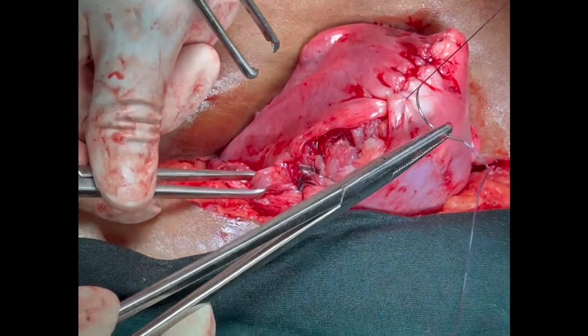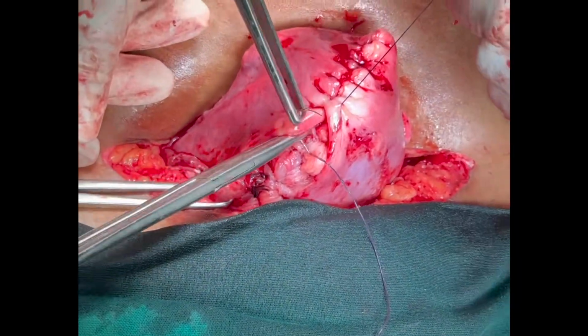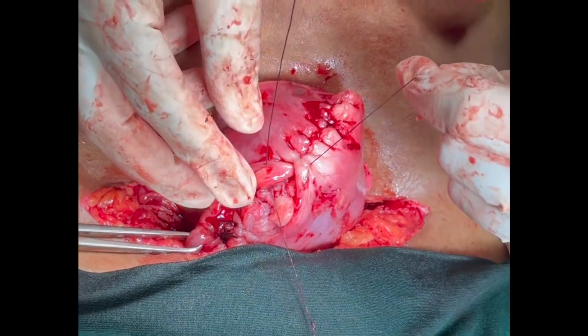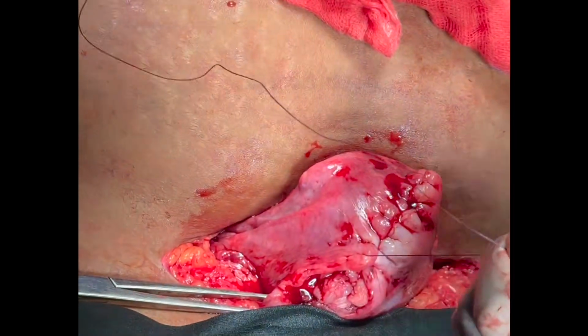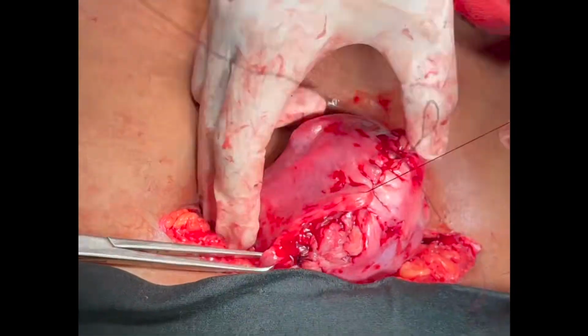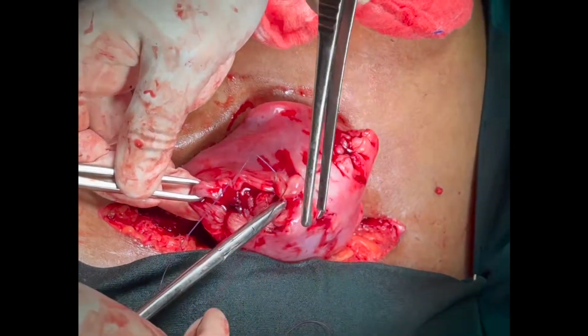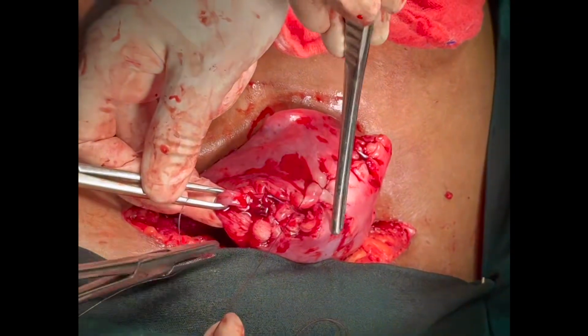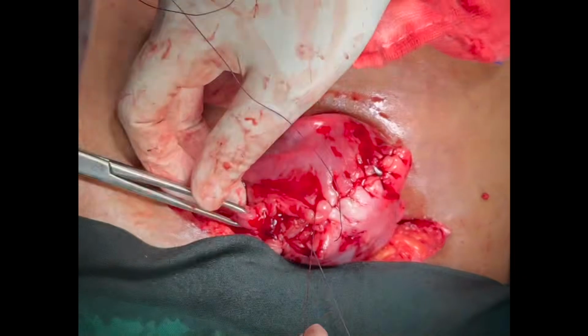After this, we come back to the second layer which we have left in between and start it again. Inside out and inside out. That is the baseball suture. I am showing you the entire suturing so that it gets imprinted on your minds.